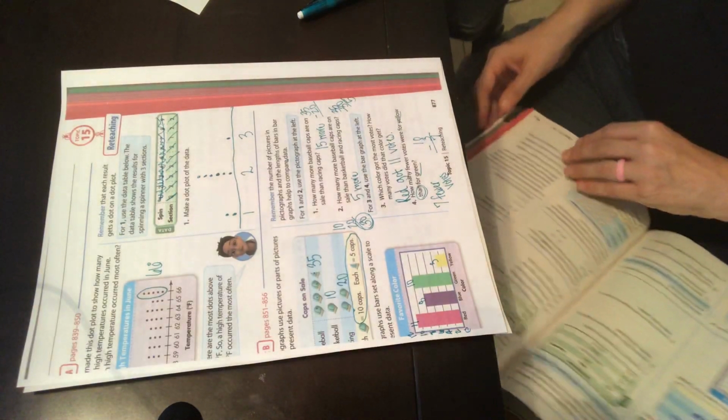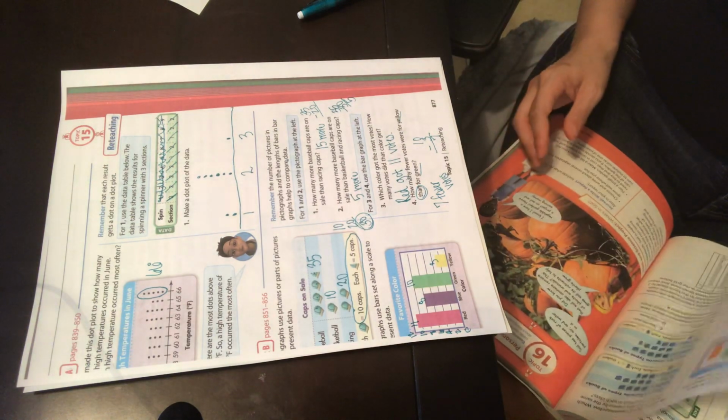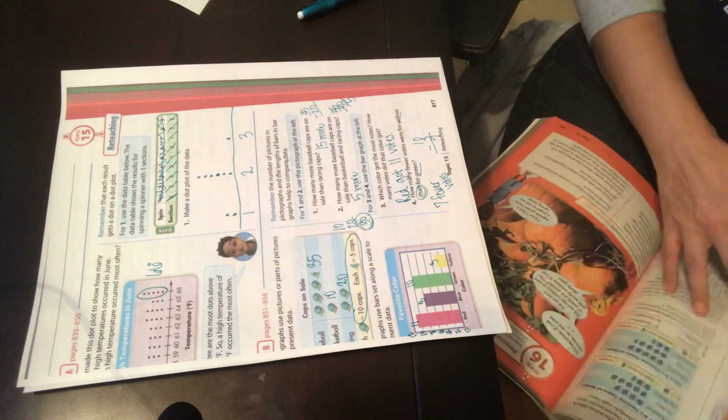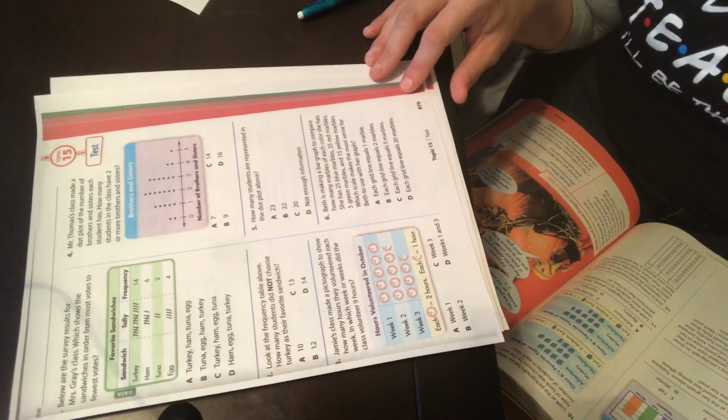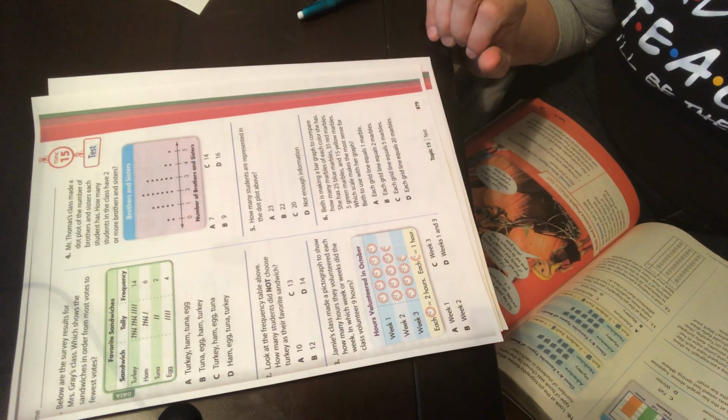Okay, so now that you guys have finished your math lesson, this is a review. You should have completed the entire review with me, because now you're going to take a test on page 879 and page 880. Looks like this, boys and girls. Take a picture of this, because I'm going to take a grade on this today, okay? It needs to be turned in.